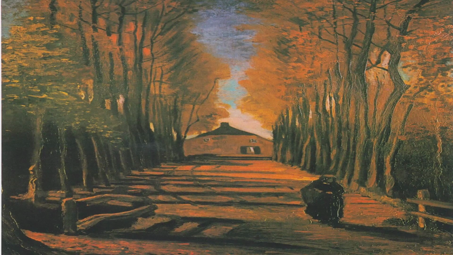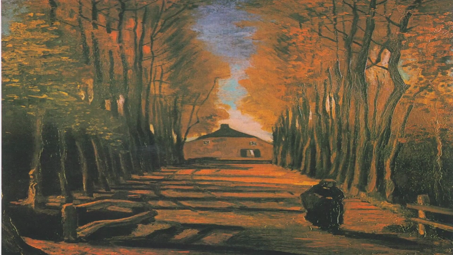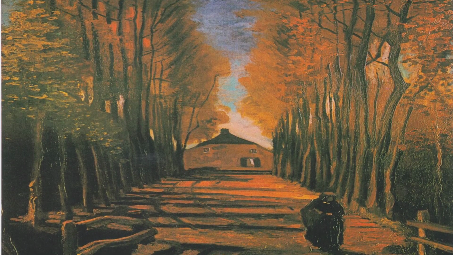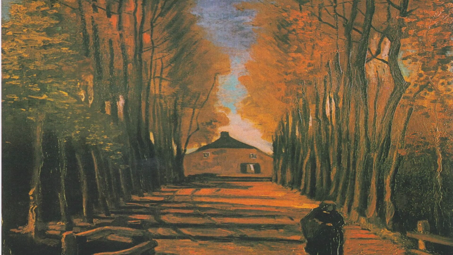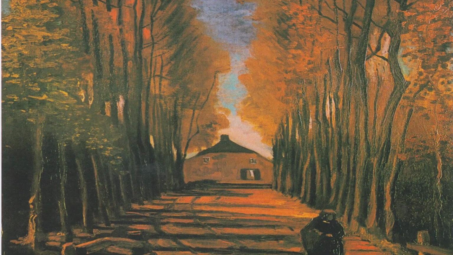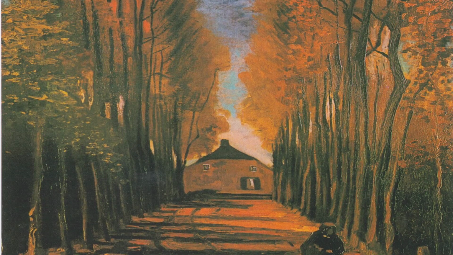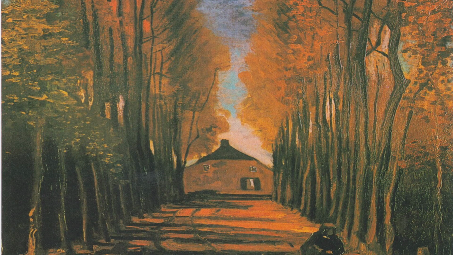Van Gogh's nuanced use of color and light in this painting demonstrates his early engagement with the effects of natural illumination, a subject that would become increasingly important in his later, more expressive works. The composition of Avenue of Poplars in Autumn is carefully structured to guide the viewer's eye through the scene. The avenue itself serves as a strong central axis, leading directly from the foreground to the distant cottage.